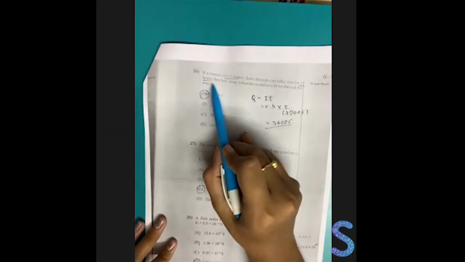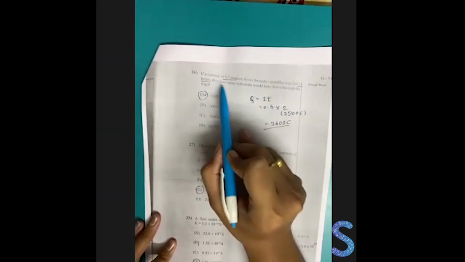Next, if a current of 0.5 ampere flows through a metallic wire for 2 hours, then how many coulombs would have flown through the wire? We can use the formula Q equals IT equals 0.5 multiplied by 2 hours. That is, when we convert into seconds, it becomes 7200 seconds. So the answer is 3600 coulombs, A option.